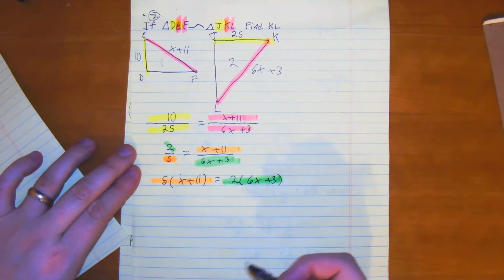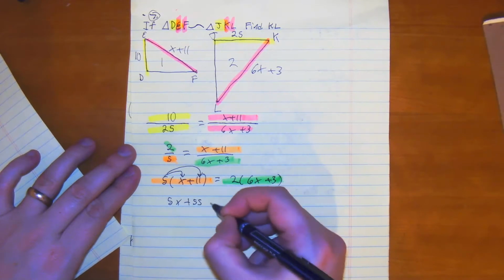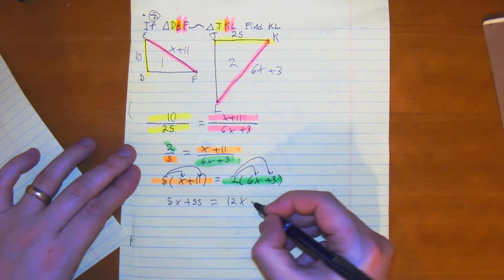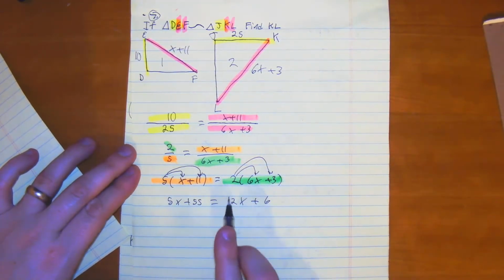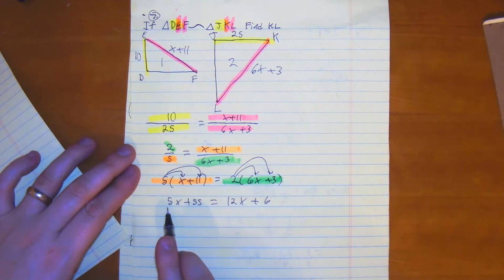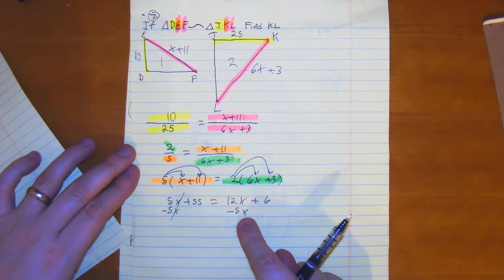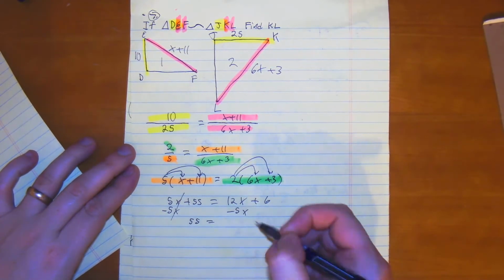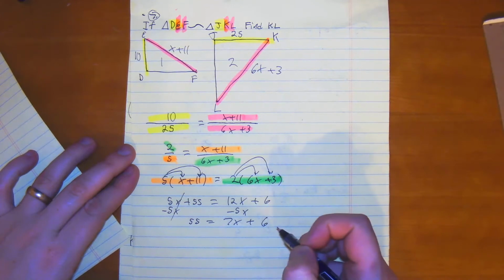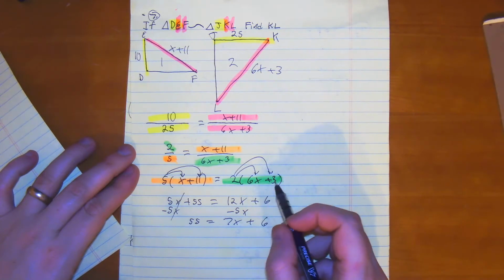From here, I'm going to use the distributive rule, so 5 times X gets you 5X, and 5 times 11 gives you plus 55. That is equivalent to 2 times 6X, which is 12X, and 2 times 3, which gives you 6. From here, I notice that the 5X is smaller, so the way I'm going to combine my coefficients is by subtracting 5X from both sides. 12 minus 5 gives 7X, plus 6.